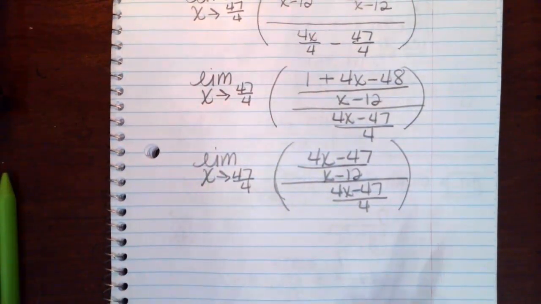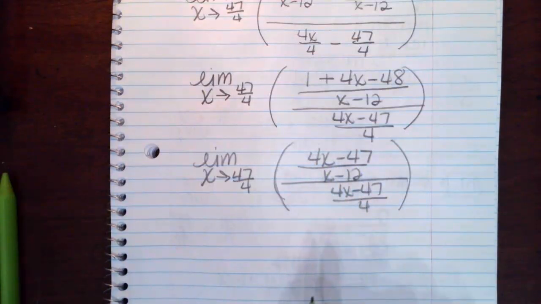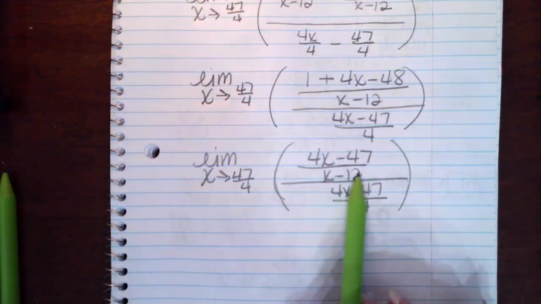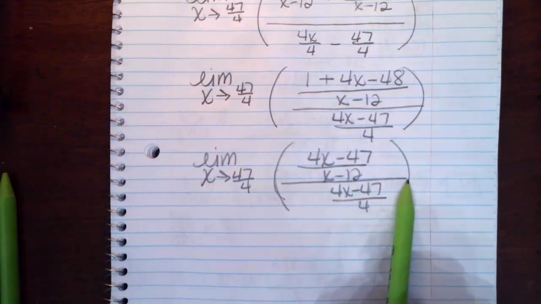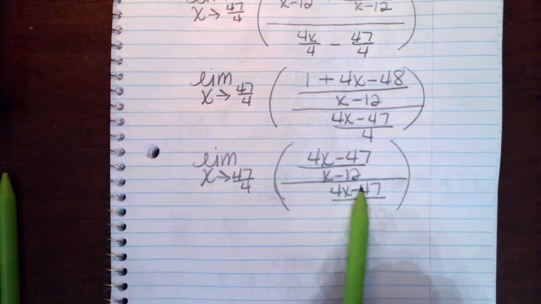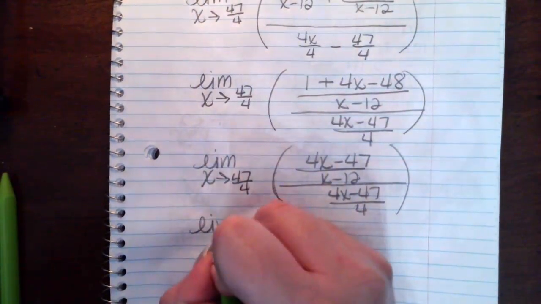Okay, so what do I do now? I see that the 4x minus 47s match. So what I actually have, if you look at the big picture, is a fraction divided by a fraction. So what do I do with a fraction divided by a fraction? I flip and multiply.